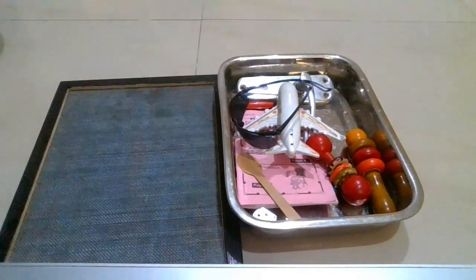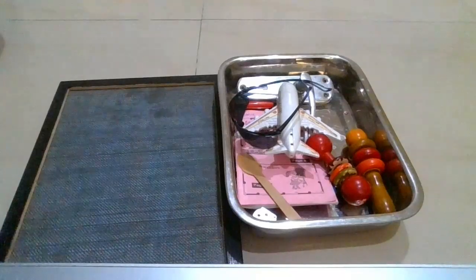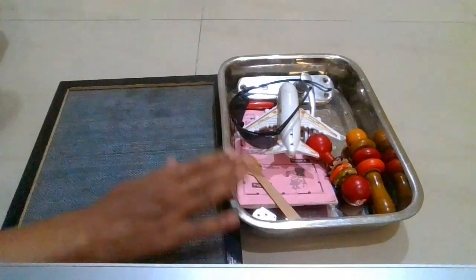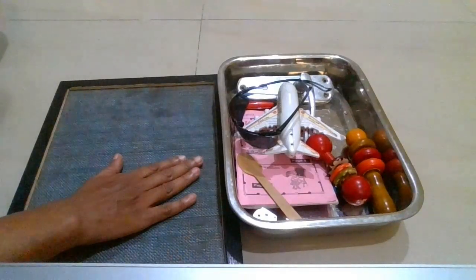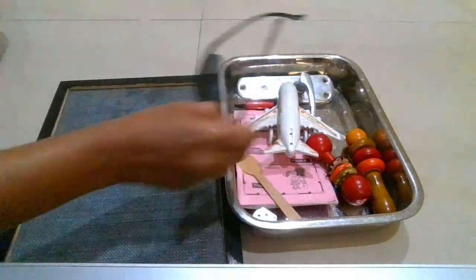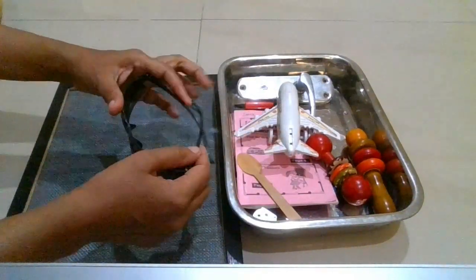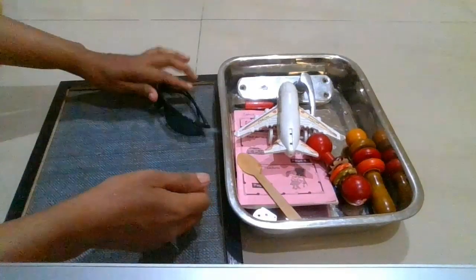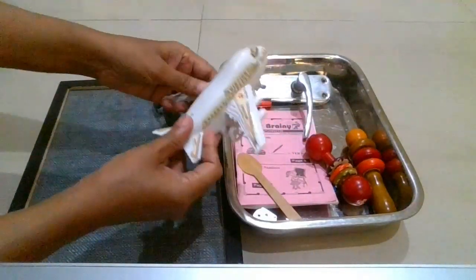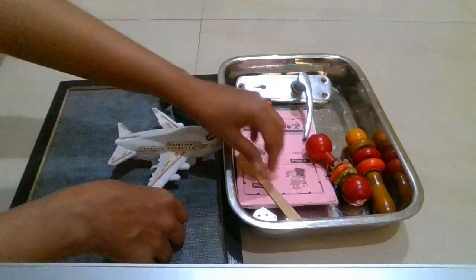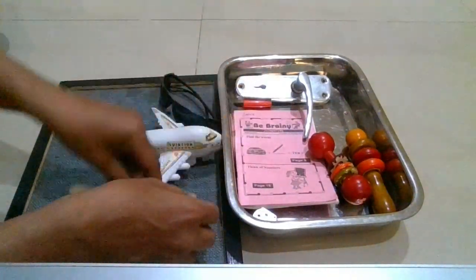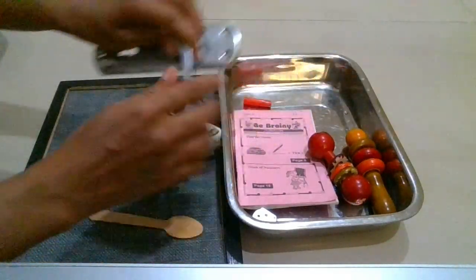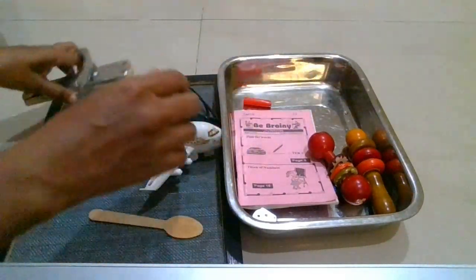Hi. So here we have some materials in the tray and we have a board. Let me see what materials we have in the tray. We have eye goggles, shades. Then I have a toy plane. Then I have a wooden ice cream stick or a spoon. I have a doorknob, metal doorknob.